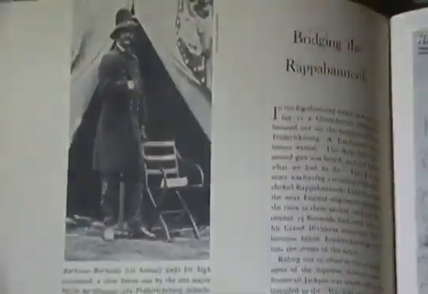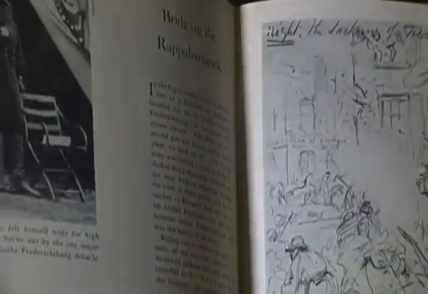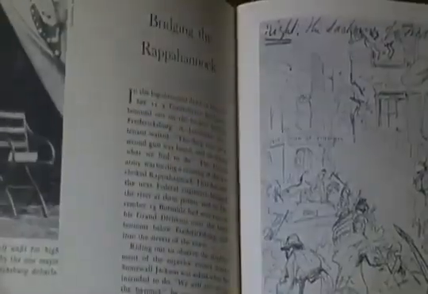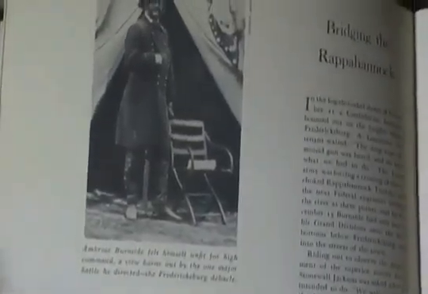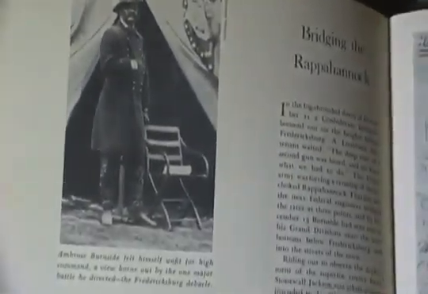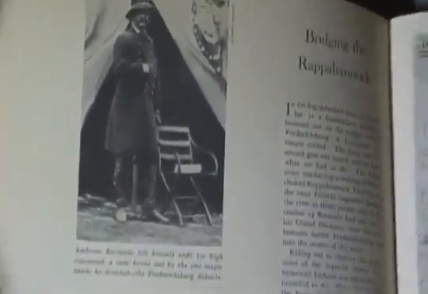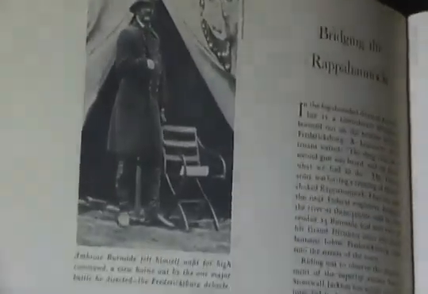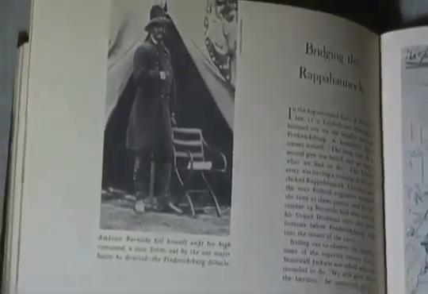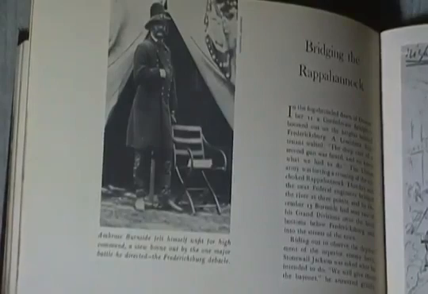Okay, we have to adjust the camera here a little bit. Okay, we're looking at Ambrose Burnside.